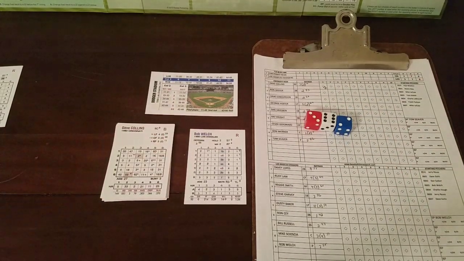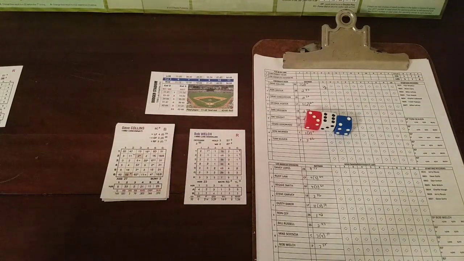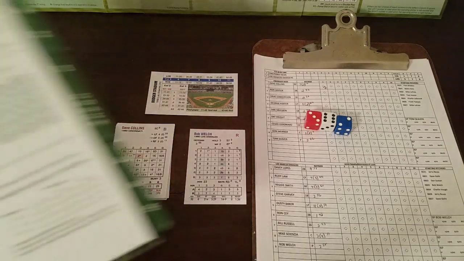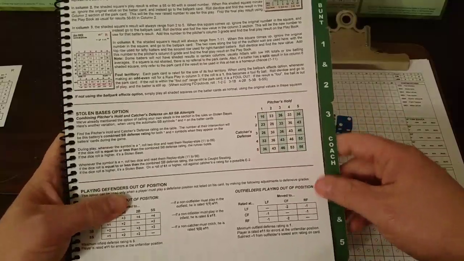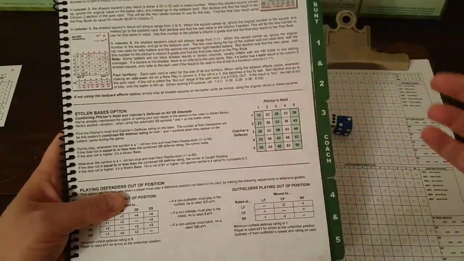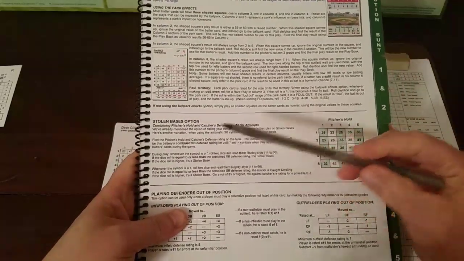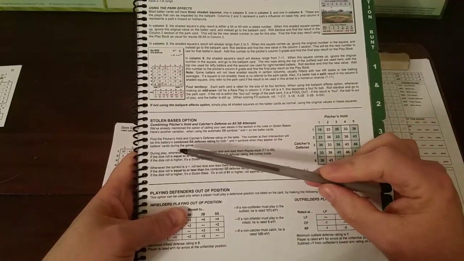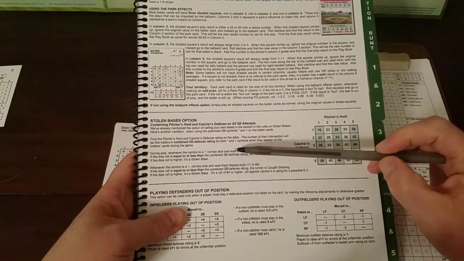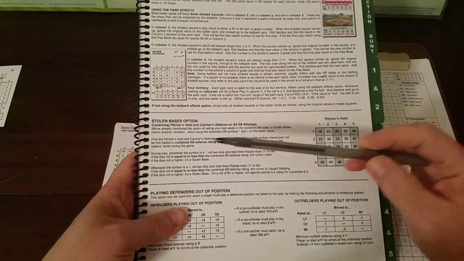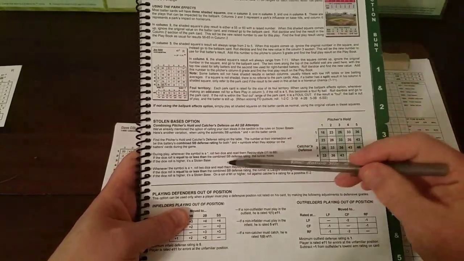So this one we will show in the book because it's a stolen base steal. So let's get that out there. And the stolen base method, there's a couple of them in the book, but the one I prefer is back here, where you use the pitcher hold and catcher defensive grid to get a number, and then the result takes care of itself. So what happens is when you have that symbol of an asterisk, you roll 2 dice and read them replay style. If the dice roll is equal to or less than the combined stolen base defensive rating, the runner holds. If it's higher, he steals. So he cannot be caught stealing. He's either going to hold or he's going to steal.